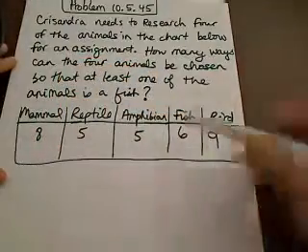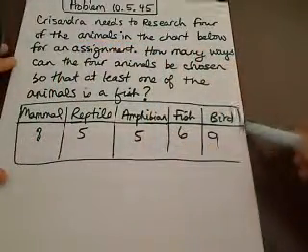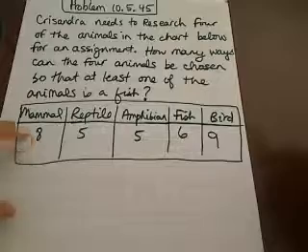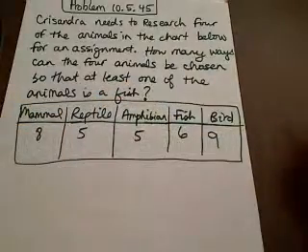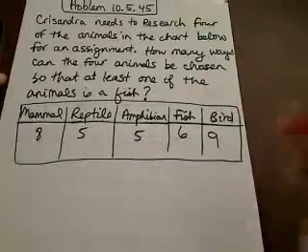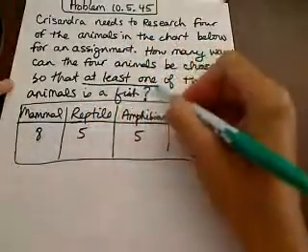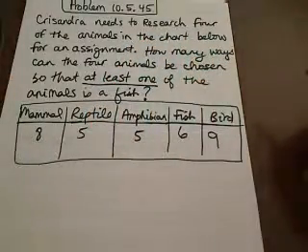What's important is how many animals were there in each category. Okay, so this is what they gave in the chart in the problem. There were 8 animals in the mammal category, 5 in reptile, and then so on. Okay, so the key in this problem is they use the words at least one. So we have to think about what that means.